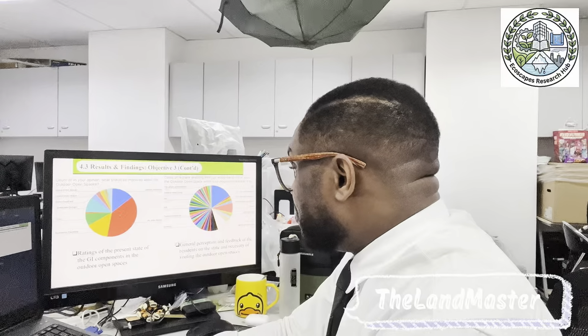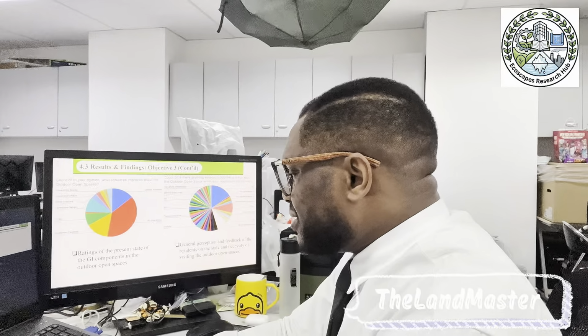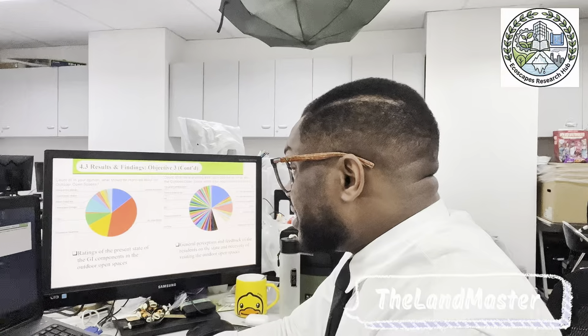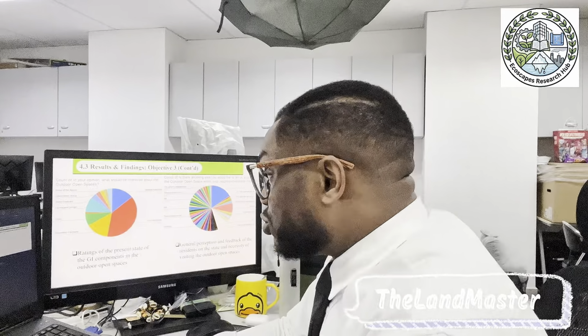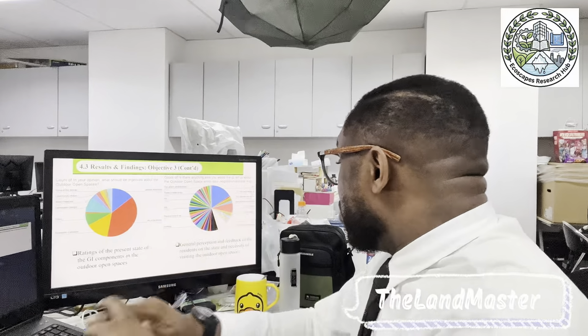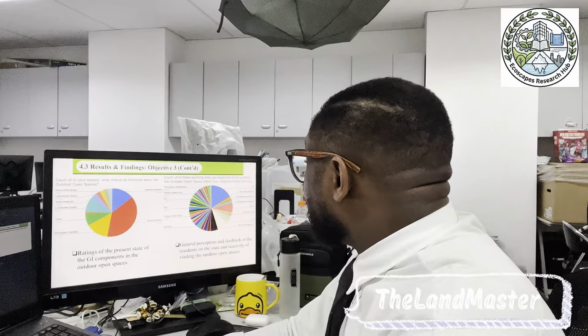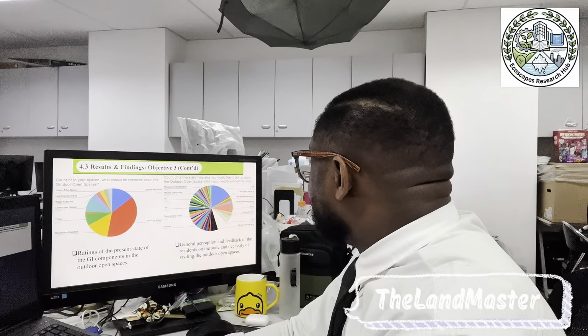All right, so we also did a rating of the present state of the GI component in the outdoor open spaces, and people stated many things. Of course, they rated the current condition of the recreation facilities, the current condition of the trees, the landscape design, the water features, and the general ambience all around. And then we did the general perception and feedback of the residents on the state and necessity of visiting the outdoor open park.